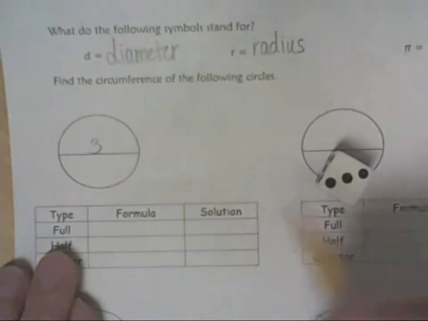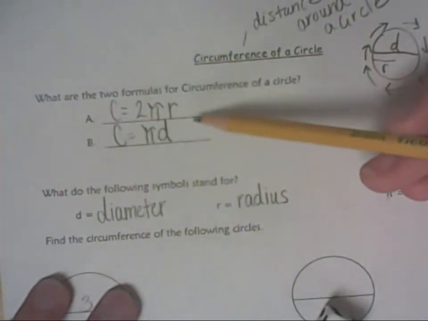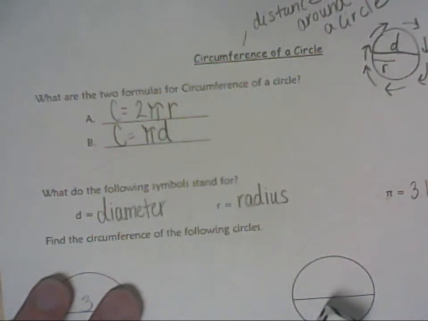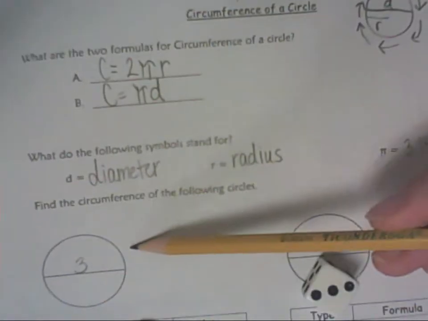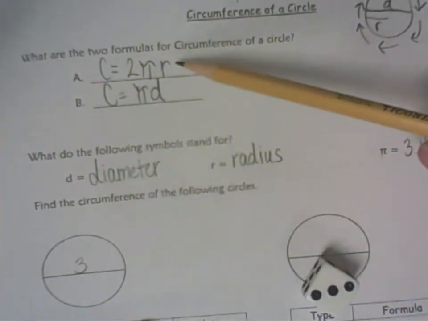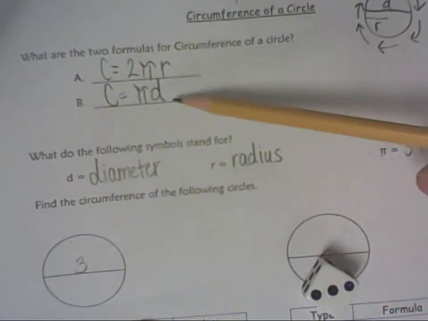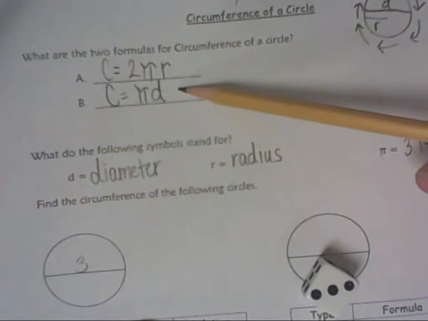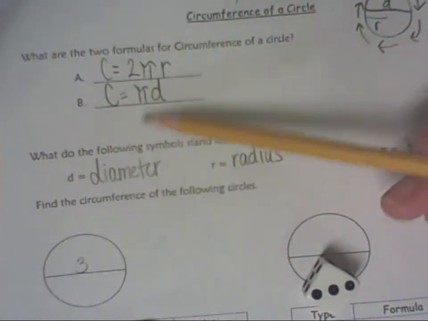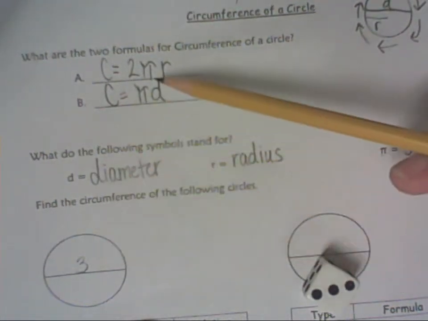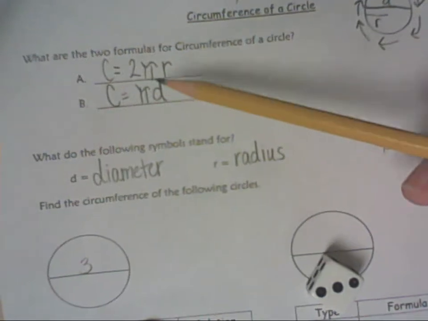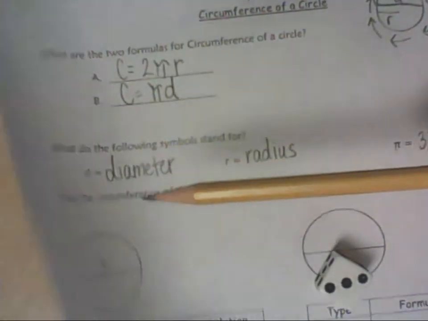So let's go ahead and write our formula. Since we're given the diameter, we could pick from either of these, but which one do you think would be easiest since it's given us our diameter? The first formula or the second formula? Yeah, I agree. The second formula will be a little bit easier since we are given the diameter, and this formula uses D, the diameter.